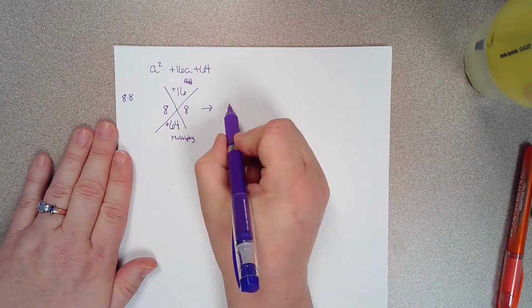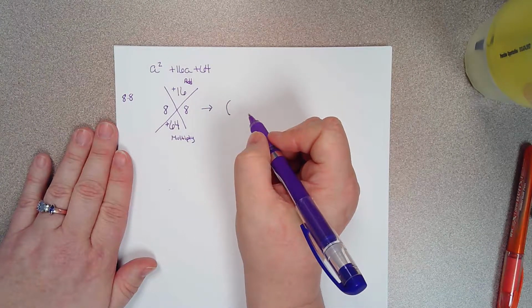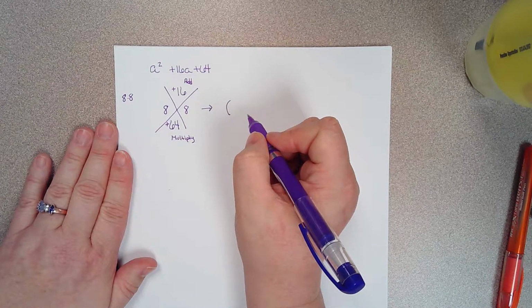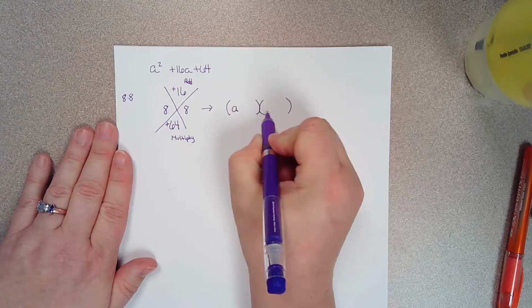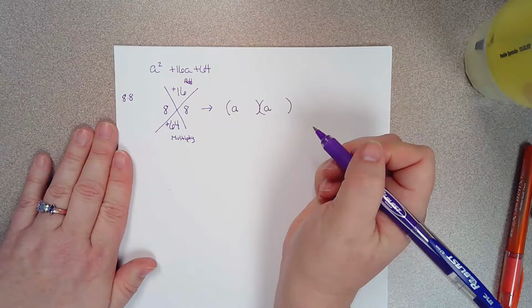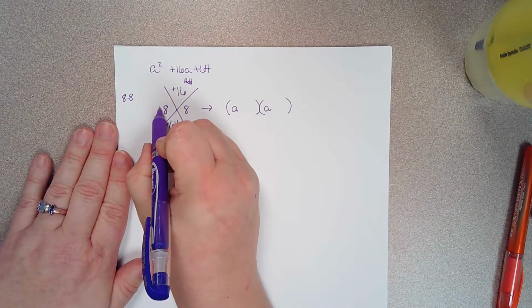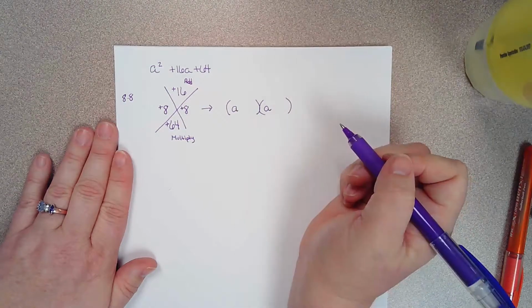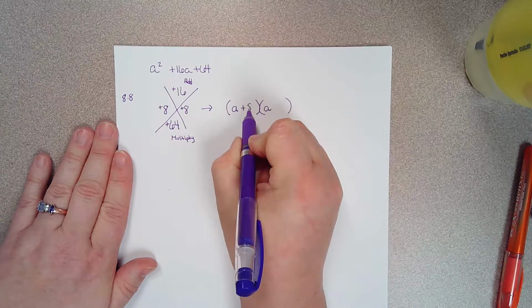So since we have an a squared, we do the square root. Remember, the square root of that is take the exponent and divide it by 2. Well, half of a squared is going to be a. We put that at the beginning of each of our groupings to start us out with. Now go to the factors that we found that multiply to make 64, but add to make 16. So they're both positive. So we put plus 8 and plus 8.